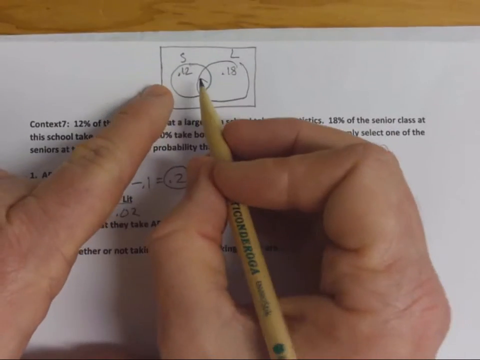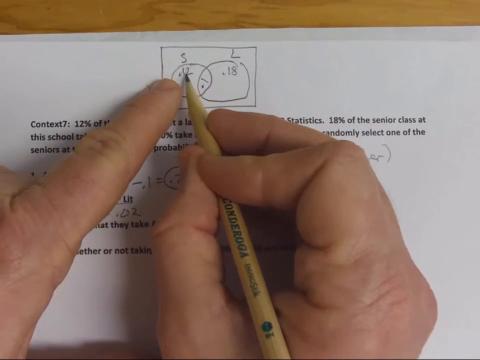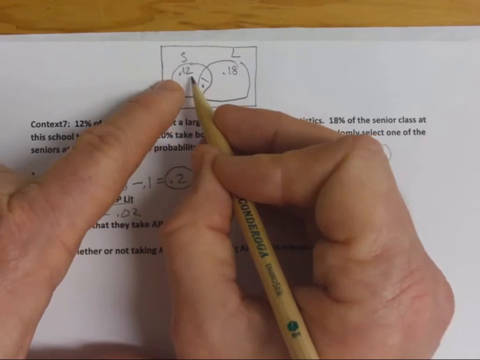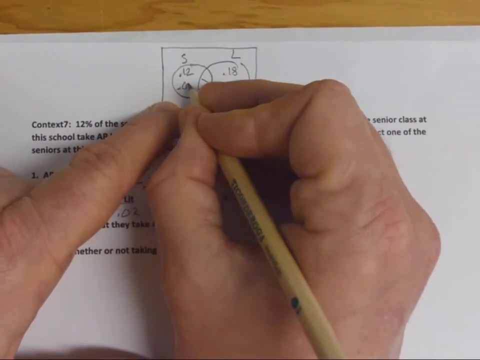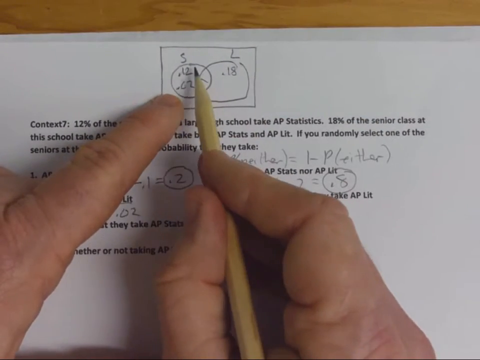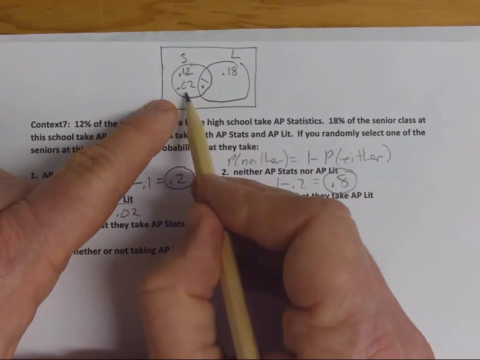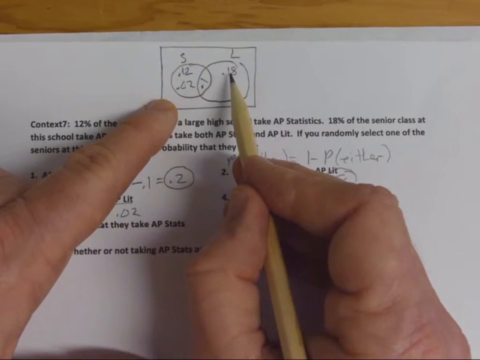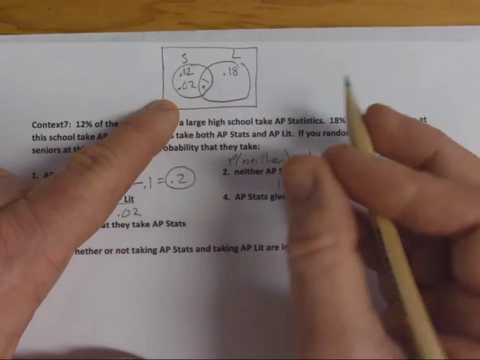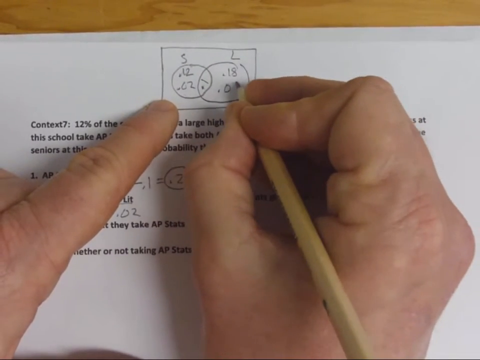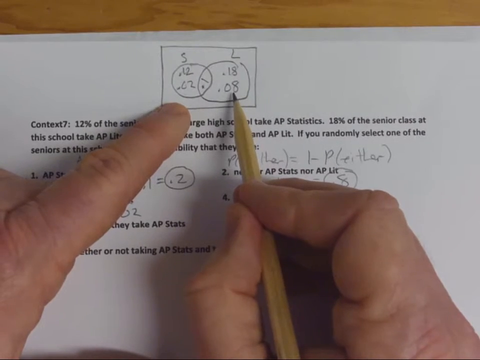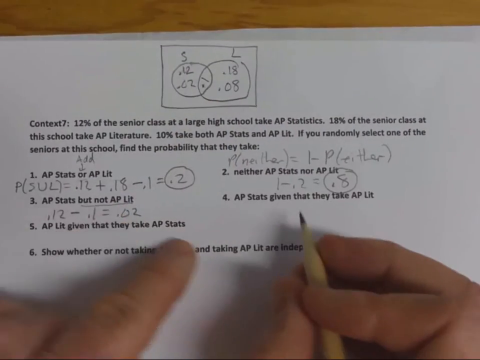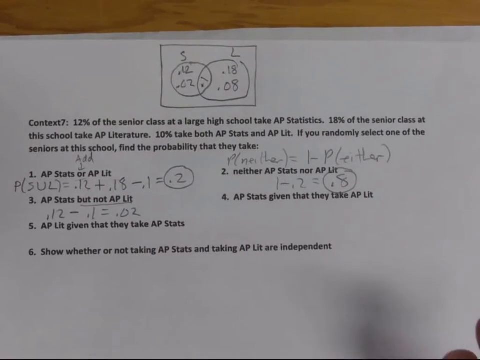And so what I'm going to do is subtract off: if this area is 12% for the whole circle and this is 10%, that minus that is 0.02. That represents the area that's in the stats circle, but it's not in the lit circle. So the two parts added together add up to the whole. And the same thing here. If that's 0.18 and that's 0.1, if I say that minus that, that would be 0.08. That would represent the percent that take lit but don't take stats. I'm sorry, I didn't put that problem on there.